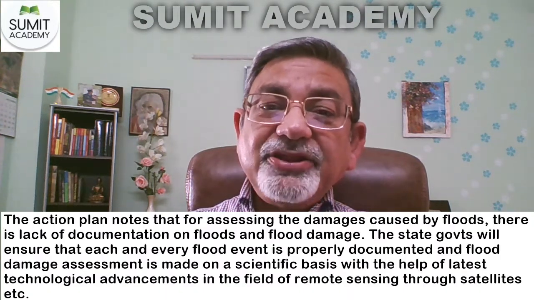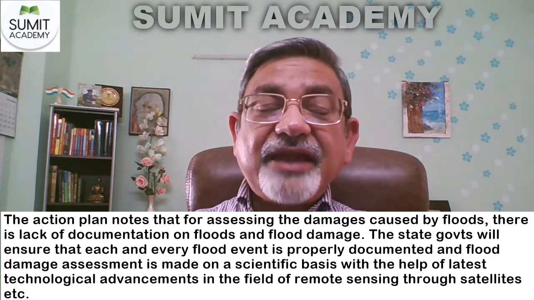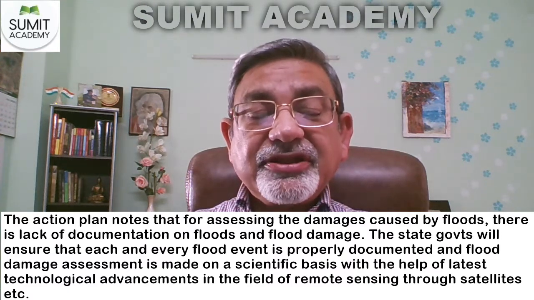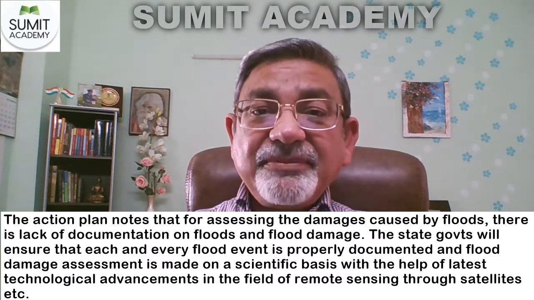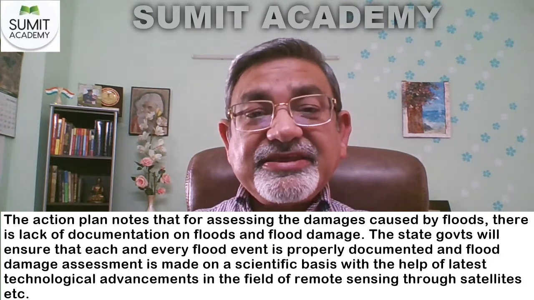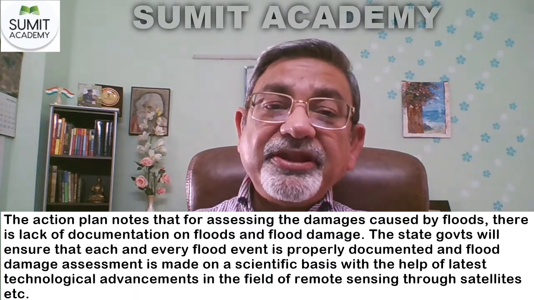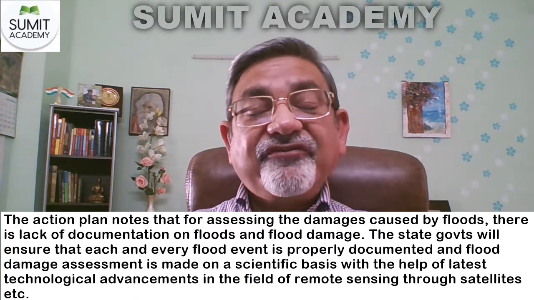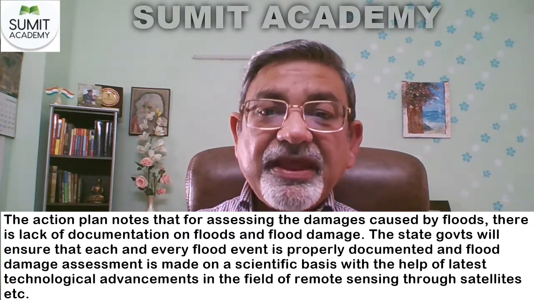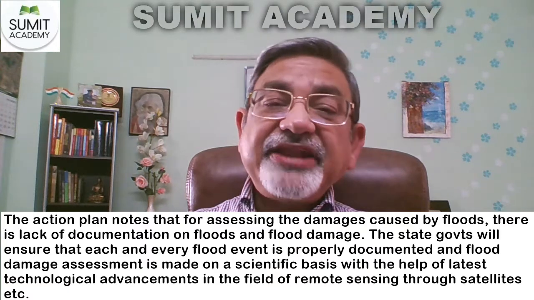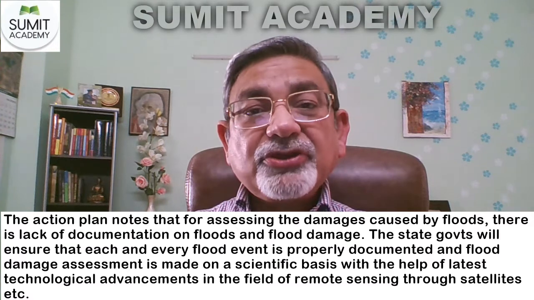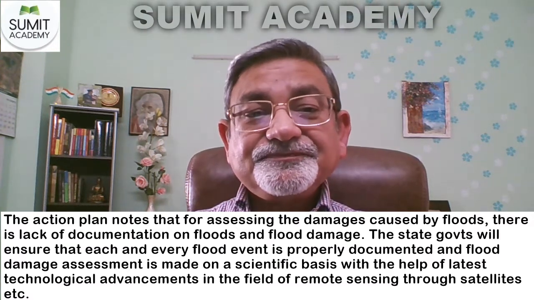The action plan notes that for assessing the damages caused by floods, there is a lack of documentation on floods and flood damage. The state governments will ensure that each and every flood event is properly documented and flood damage assessment is made on a scientific basis with the help of the latest technological advances in the field of remote sensing through satellites, etc.